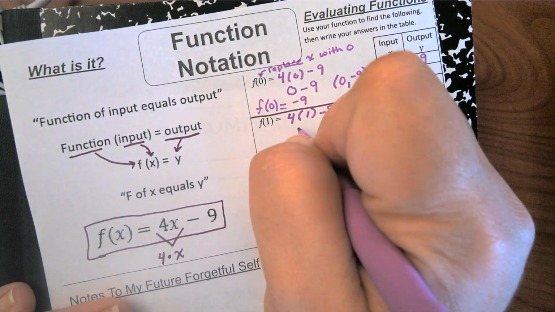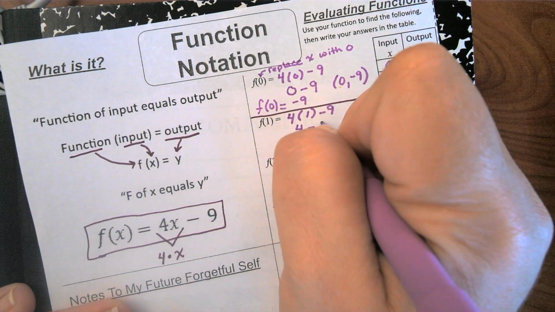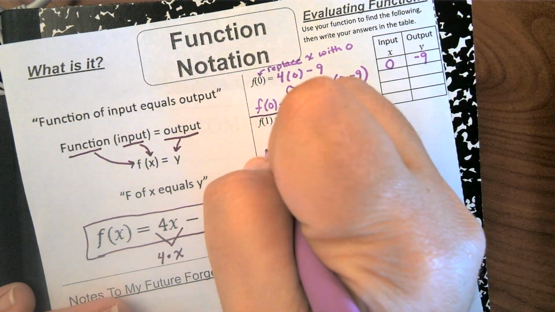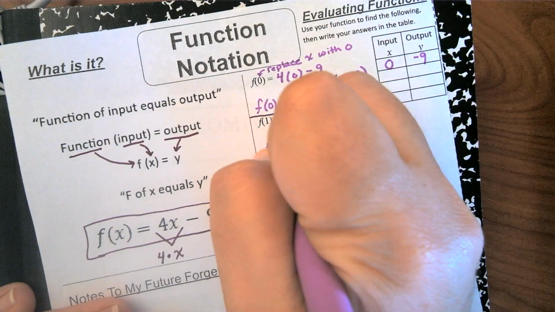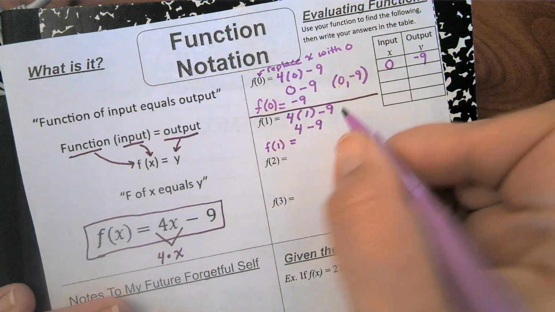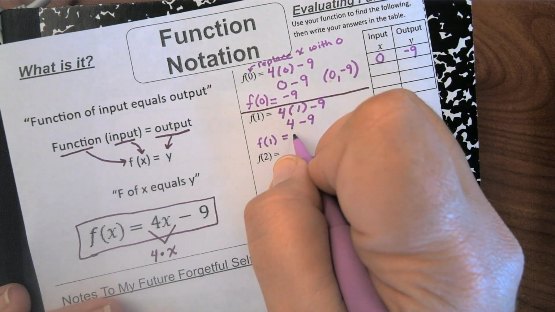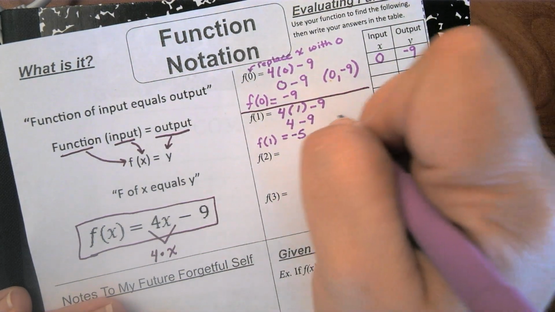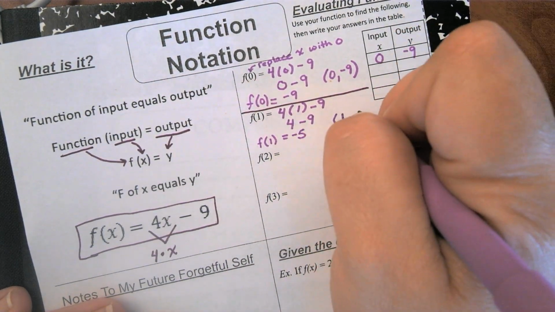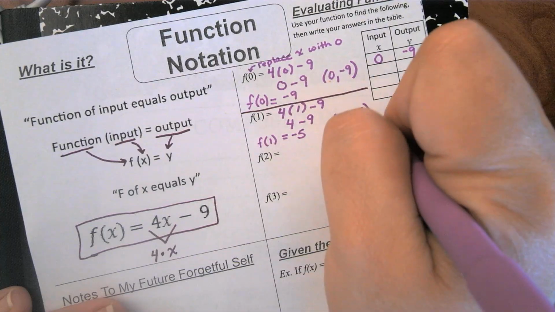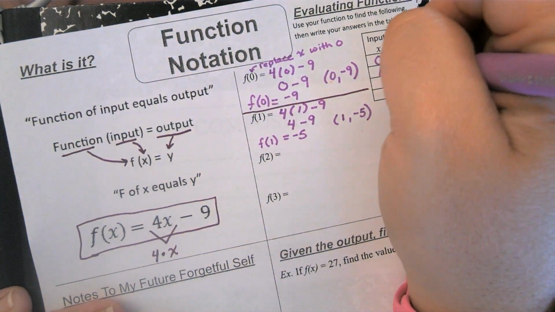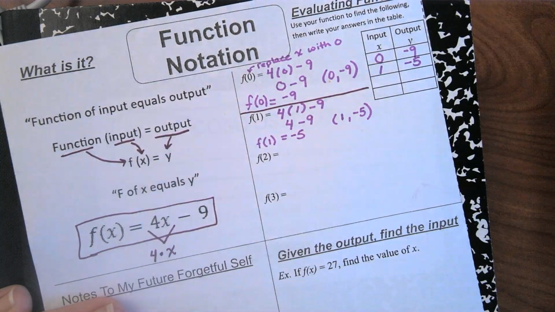Well, 4 times 1 is 4, minus 9. 4 minus 9, if you need to use your calculator, you can. f of 1 is equal to 4 minus 9, which is negative 5. So the pair that came out of this is a 1 went into the function and a negative 5 came out of the function. So 1 is my input, negative 5 is my output.